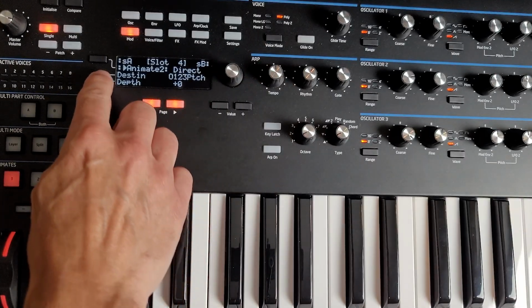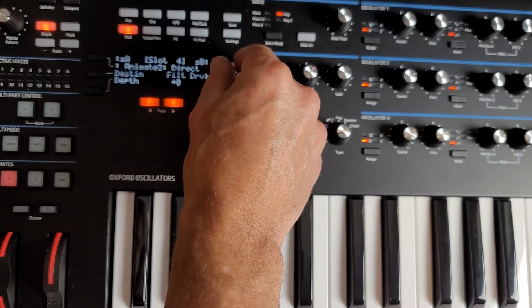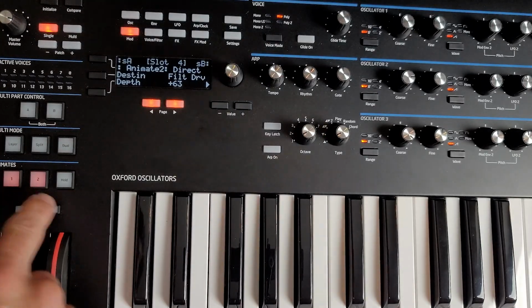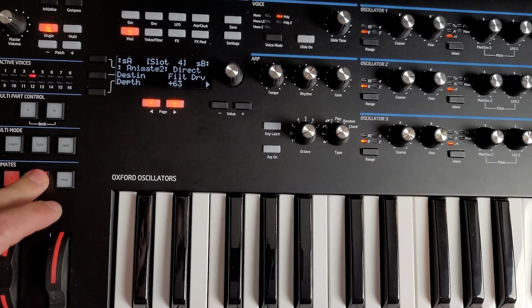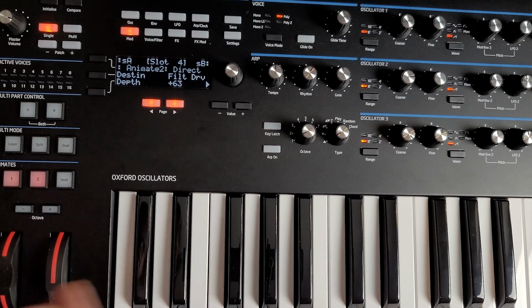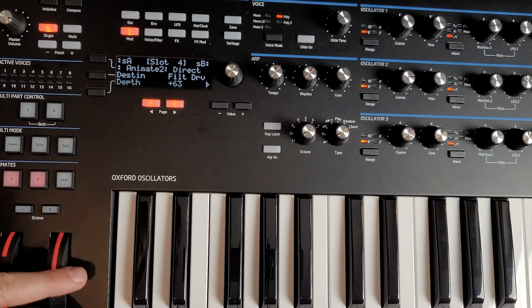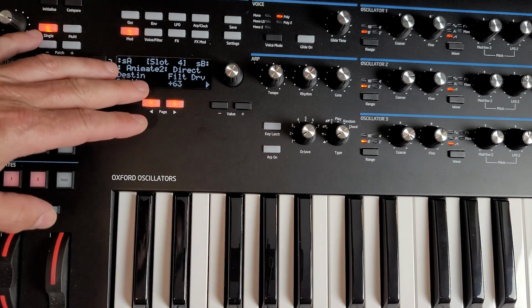And that one we're going to put on filter drive, and we'll crank that up as well. So now you can see we have animate 1 and 2. So let's hear that. You could push both. So there we have just switching on and off, but we could assign that to the mod wheel or pretty much anything else that we wanted to. It doesn't have to be just on or off.